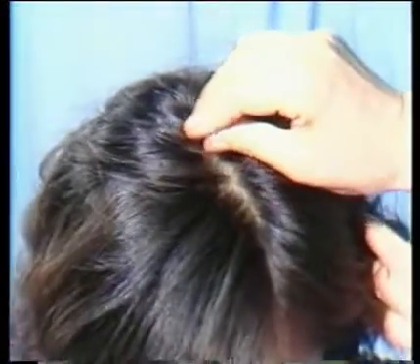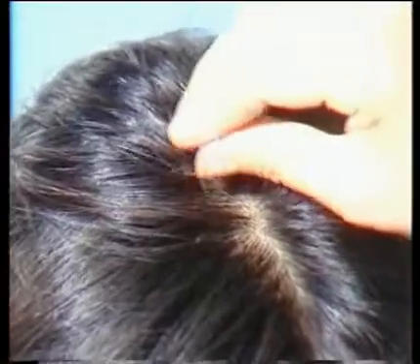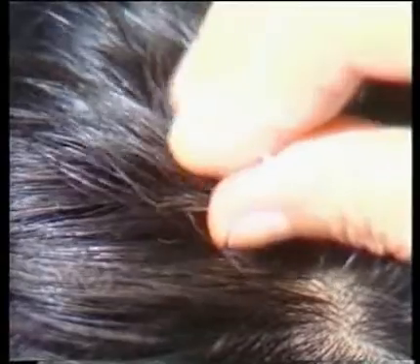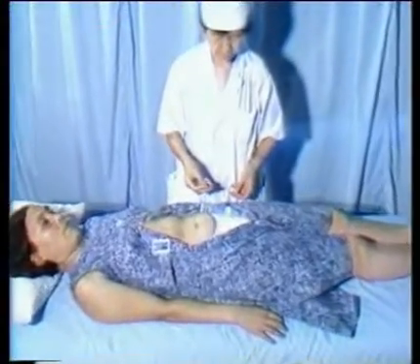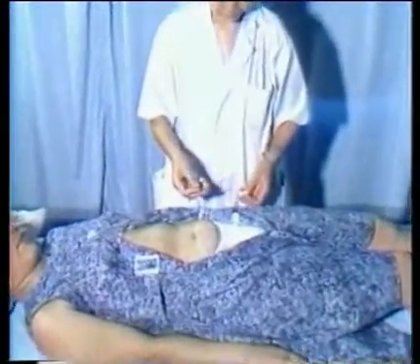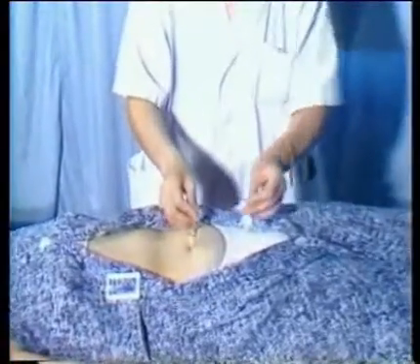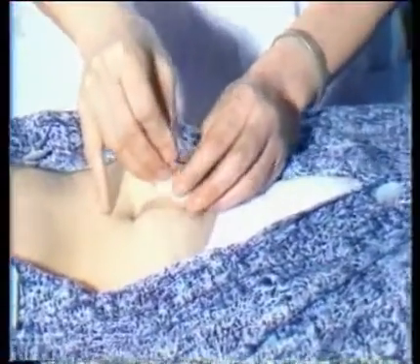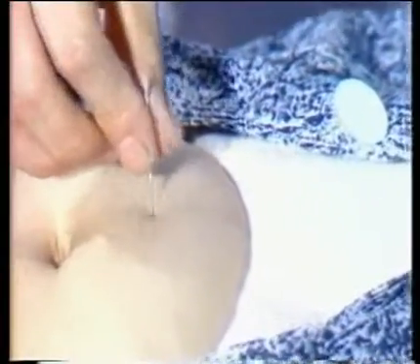After routine sterilization, puncture Bai Hui, Du 20, to raise the clear yang. Puncture Qi Hai, Ren 6, and apply moxibustion to nourish the primary qi.